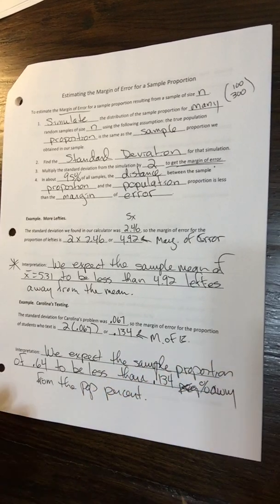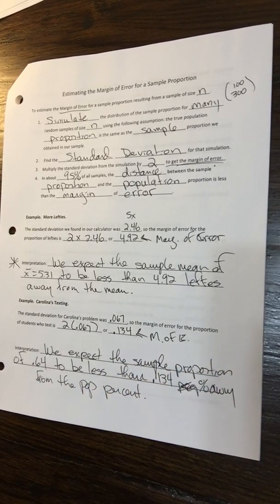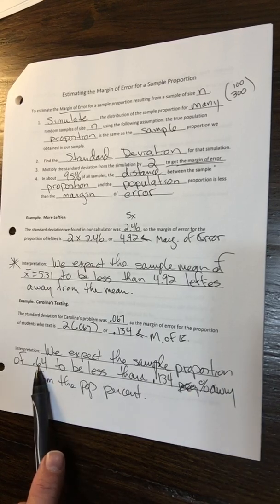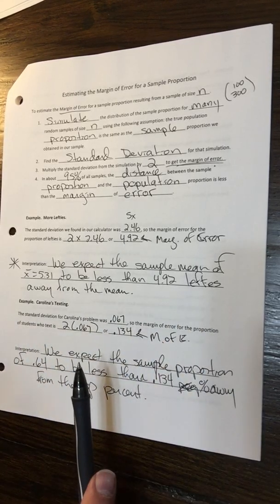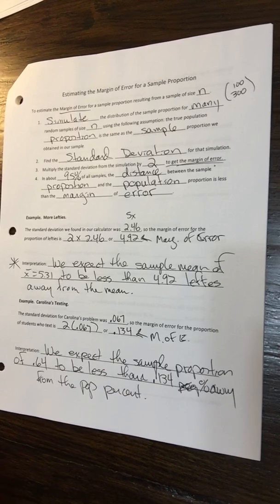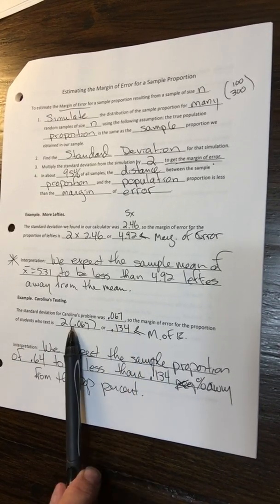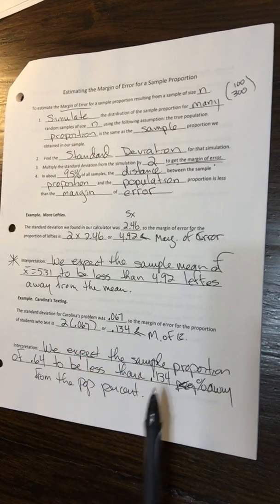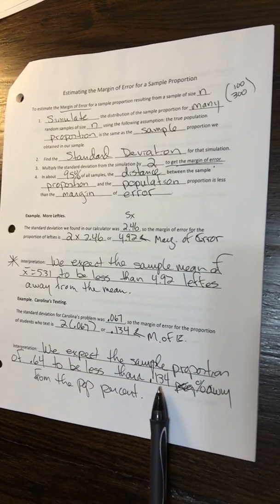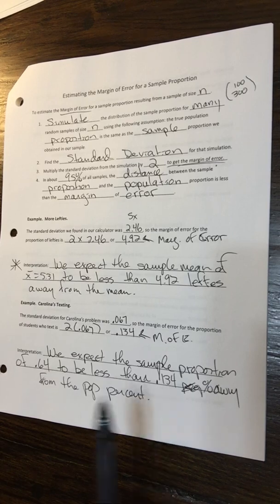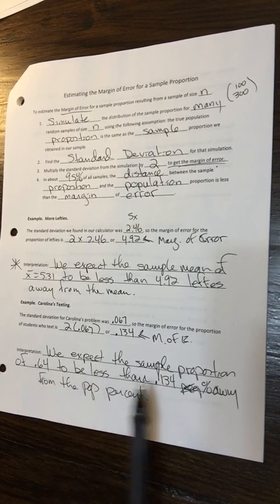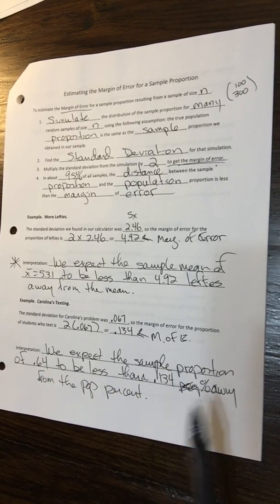There is a percent of people who text in her school. She took this one survey and she got 64%. We did a whole bunch of simulations of what might happen if 64% was true. We did that so we could get a standard deviation. We multiplied it by 2, and we got this margin of error right here. And what we expect is, the sample proportion she got is less than this far away from the true unknown proportion. That's what the margin of error means.